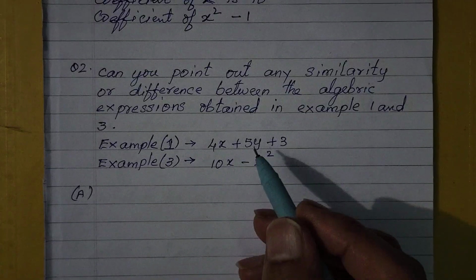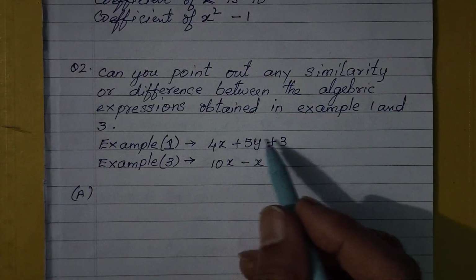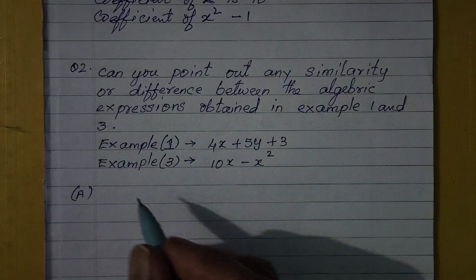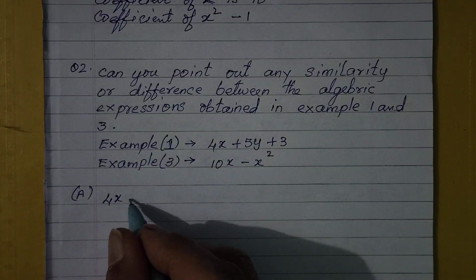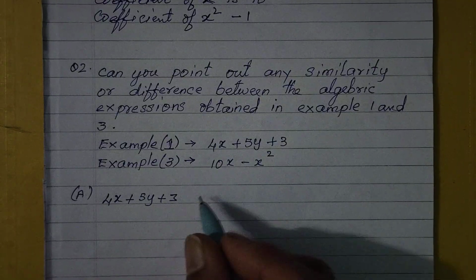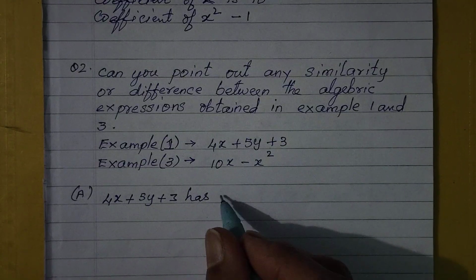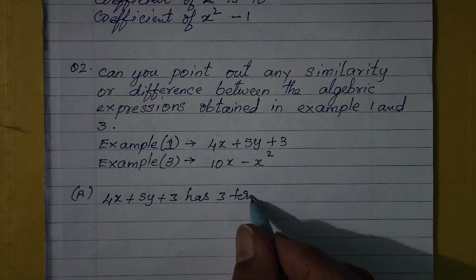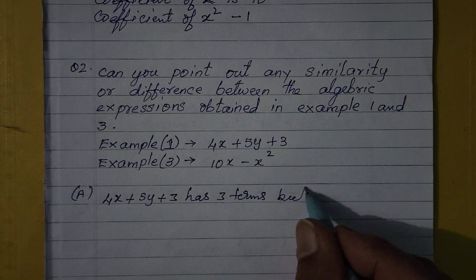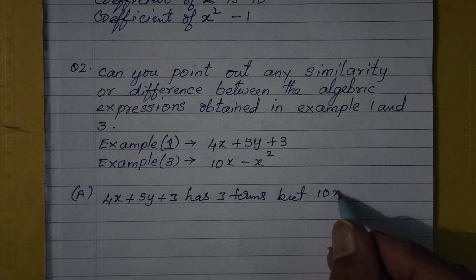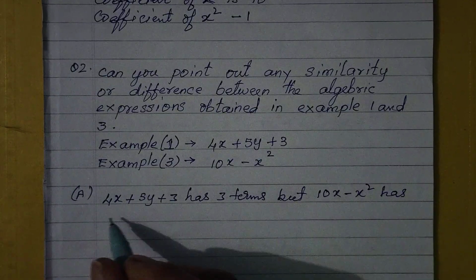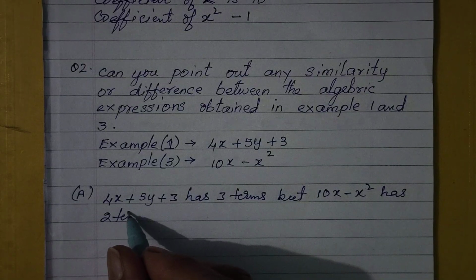So you can see in this expression there are three terms, in this there are two terms. See, 4x plus 5y plus 3 has three terms. But 10x minus x square has two terms. This is the difference.